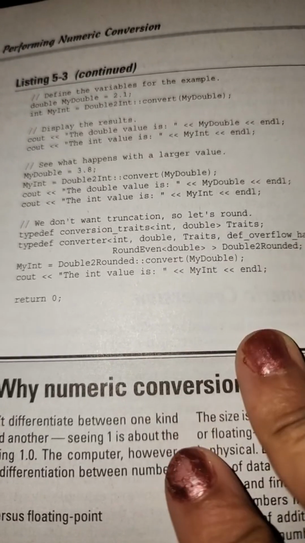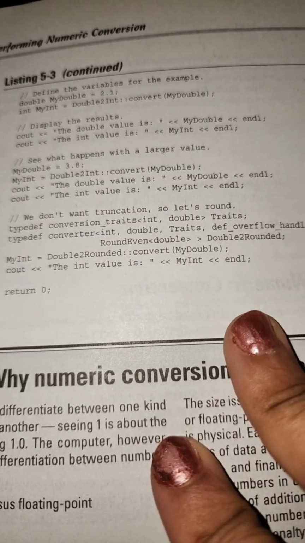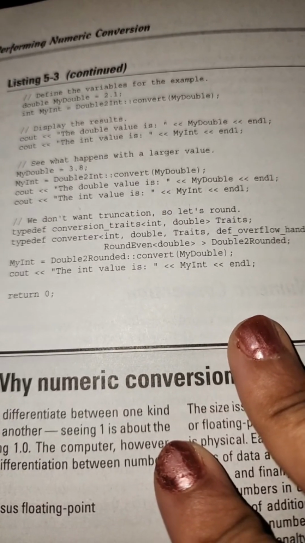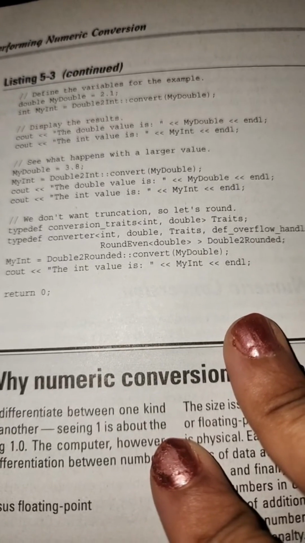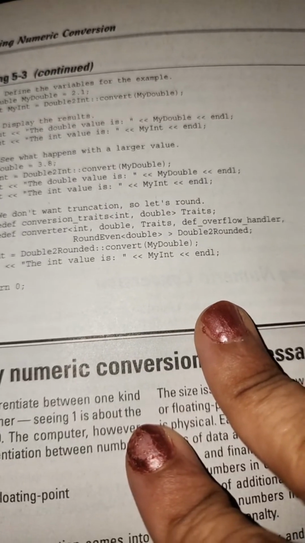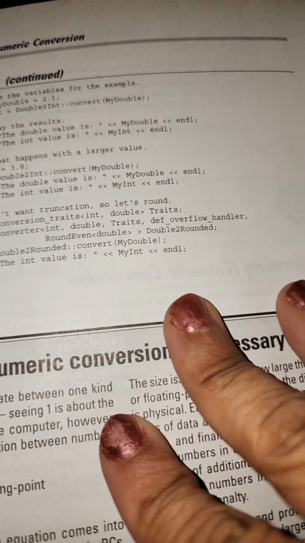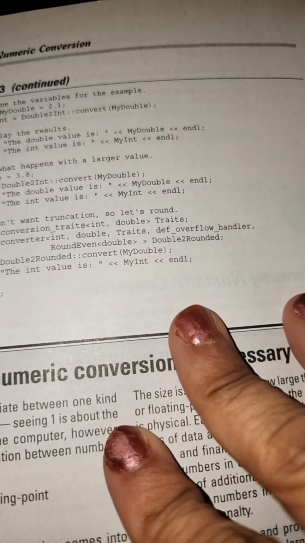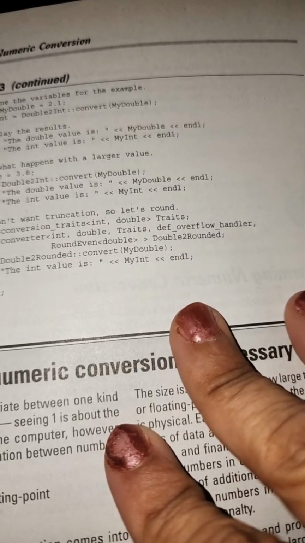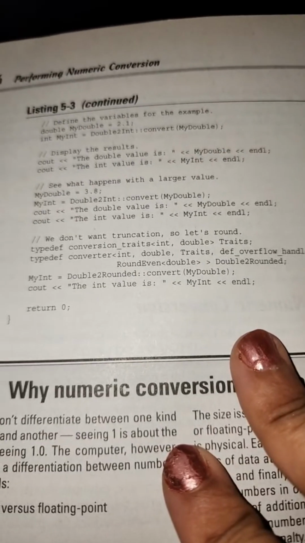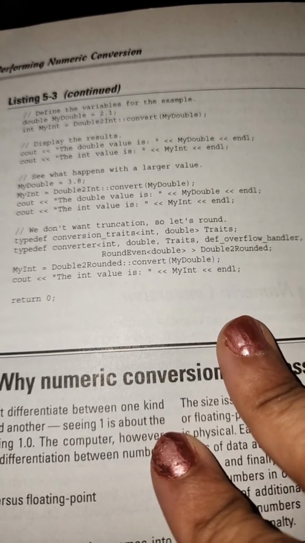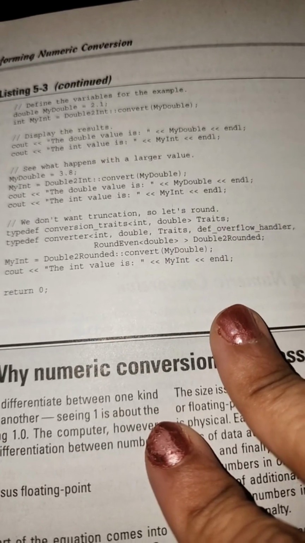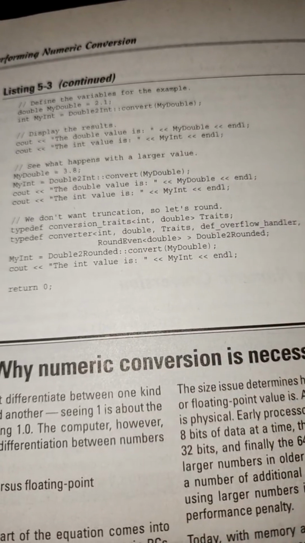We don't want truncation, so let's round. typedef conversion_traits<int, double> traits; typedef converter<int, double, traits, def_overflow_handler, Round<double>> double_to_rounded; myInt = double_to_rounded::convert(myDouble); cout << "The int value is " << myInt << endl; return 0.